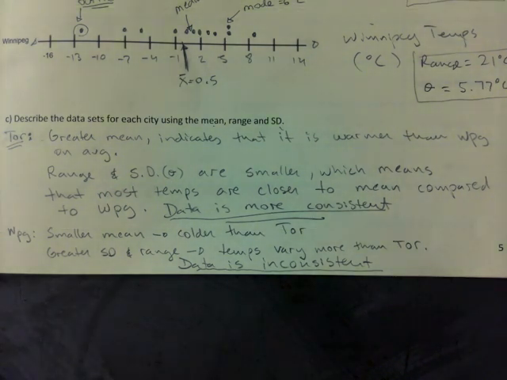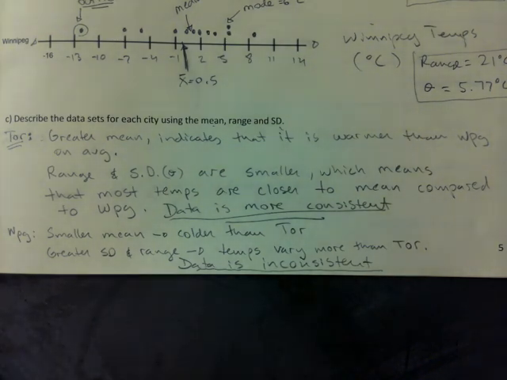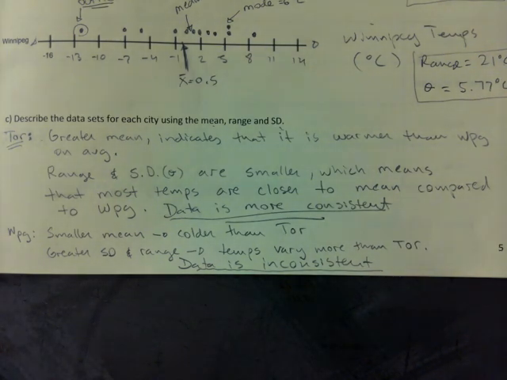Everything that we're doing here is trying to interpret data. What is it trying to tell us? That's what we're trying to do here. We don't want to just have a bunch of numbers. We want to interpret it and see what it tells us.